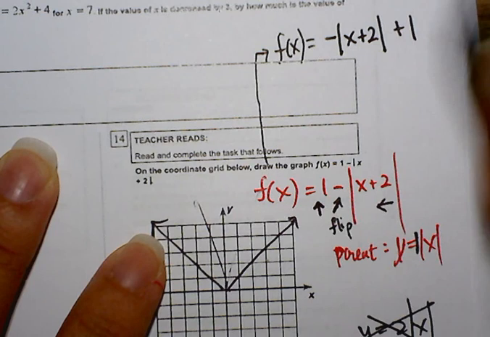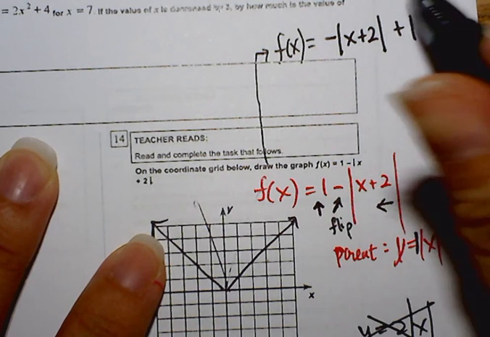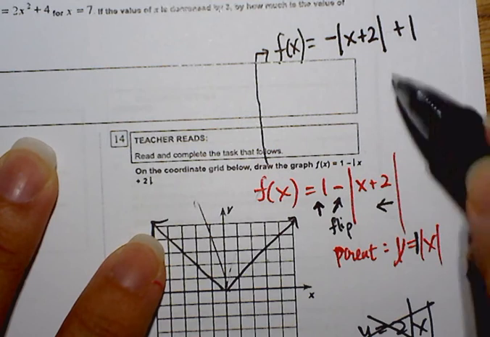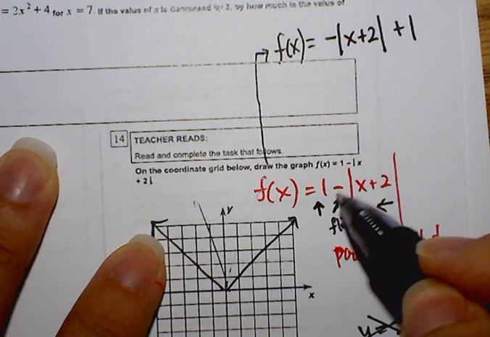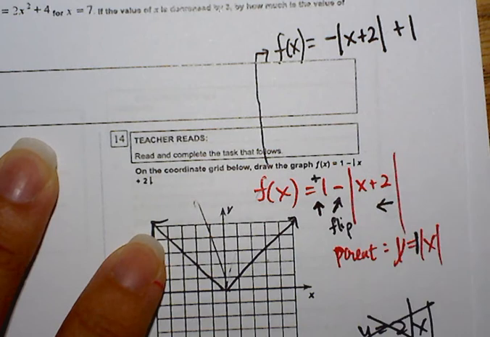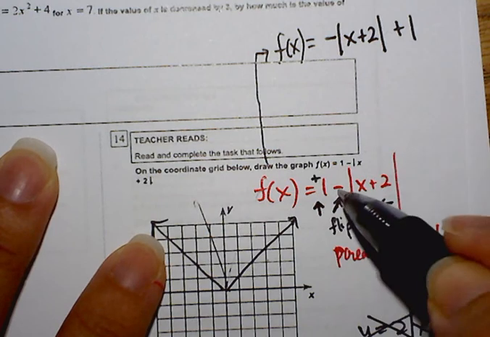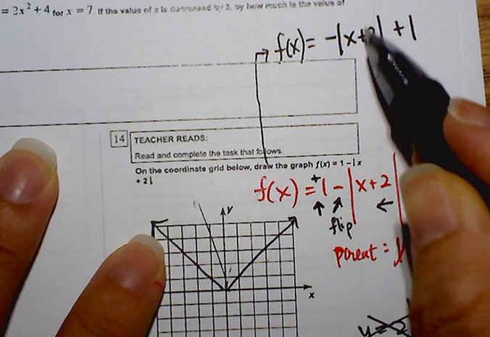No, we didn't switch signs. The absolute value was negative, and the 1 was positive. It was always positive. The minus was in front of the absolute value. So now the absolute value got flipped, and it got horizontally shifted, and then it shifted up.